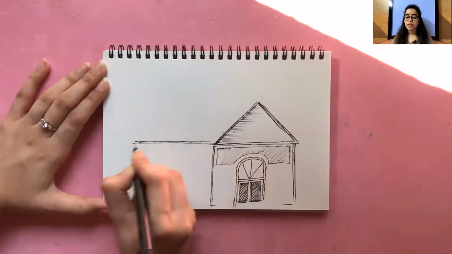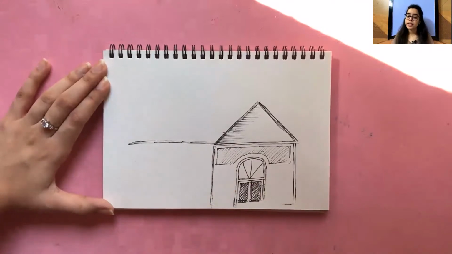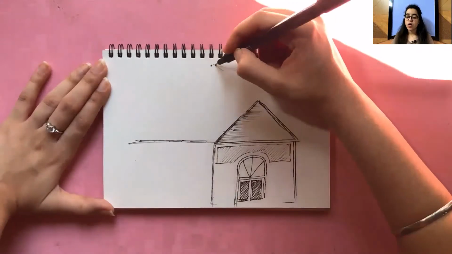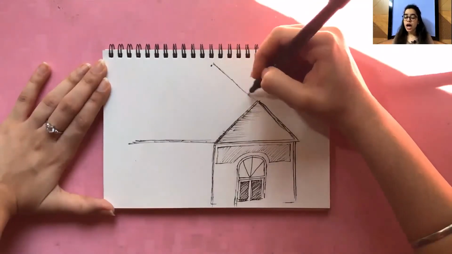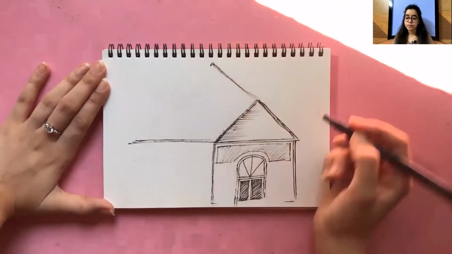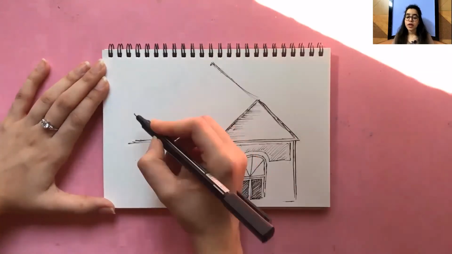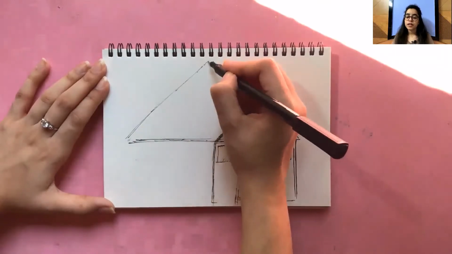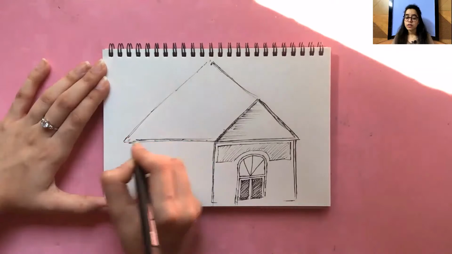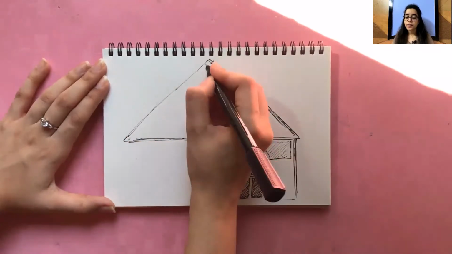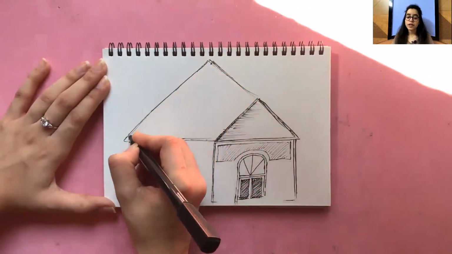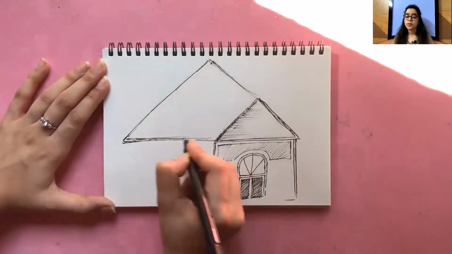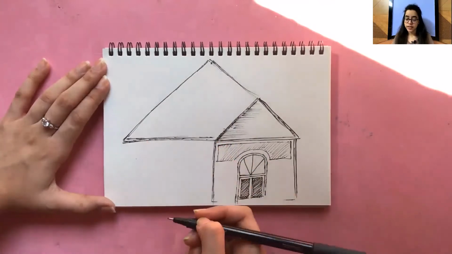Okay, so let's quickly begin from here. This was the horizontal line that we extended. Now we are going to extend the diagonal line of the roof of the smaller house that we created over here. So this is just an adjoining part of the house that we are creating. So here I'm creating another longer diagonal line this time. Okay, so this is how it should look, and once you're happy with the structure of it, you can just go ahead with a little more amount of pressure and darken the areas.